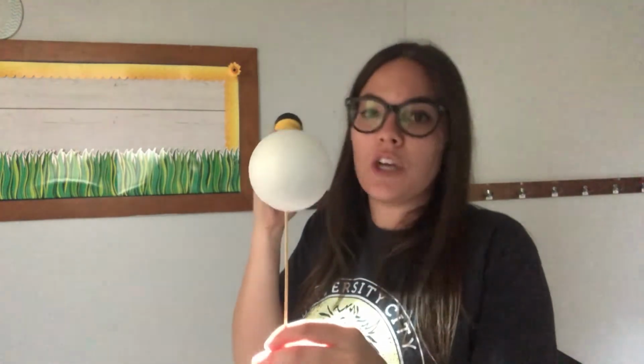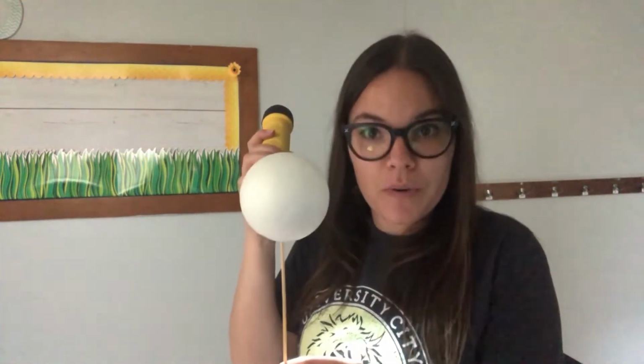Now, as the moon continues to revolve around the Earth, you'll eventually see a teeny tiny crescent that looks like this, sort of. So you'll see like a sliver. And whenever you see a sliver of the moon like this, we call it a crescent moon.